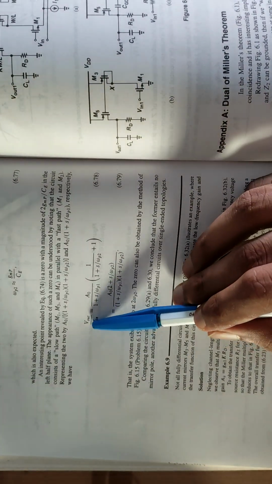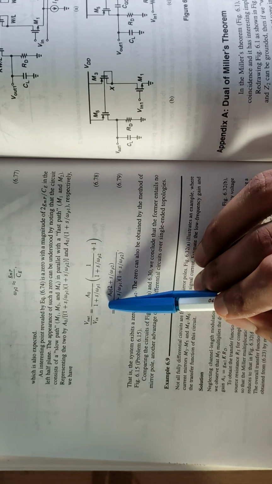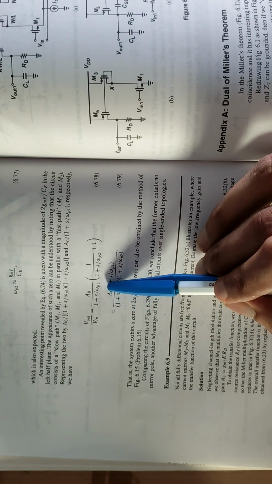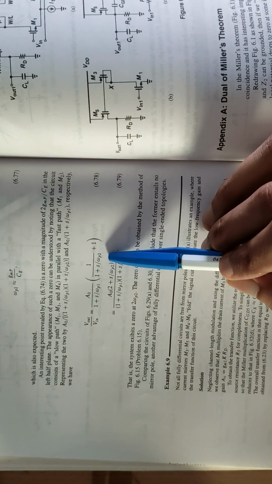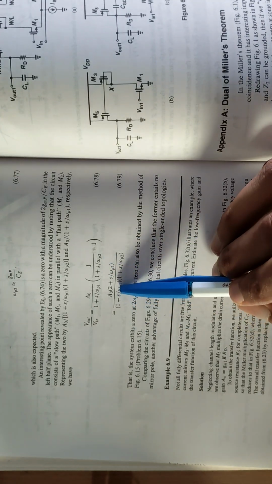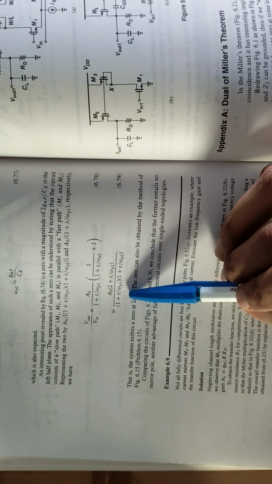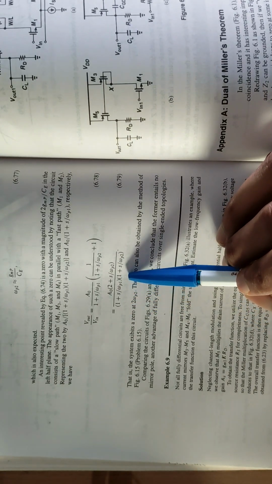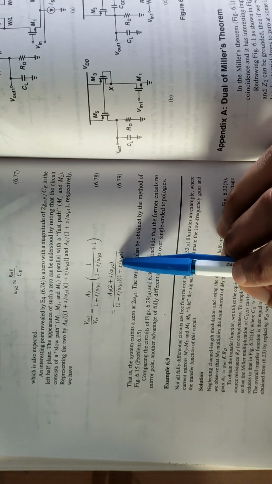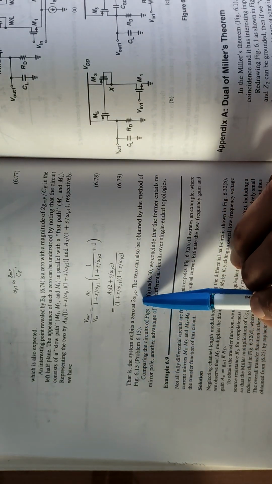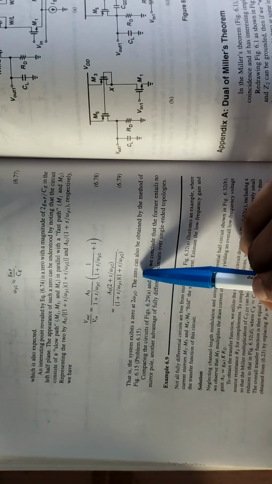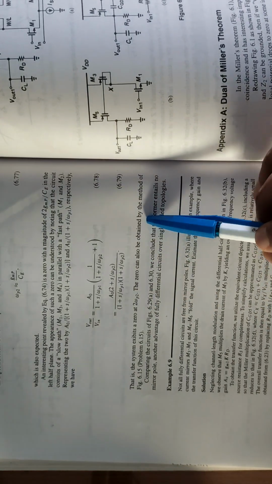We have Vout/Vin equal to A_0/(1 plus s/omega P1) times 1/(1 plus s/omega P2) plus 1, which is equal to A_0 (2 plus s/omega P2) over (1 plus s/omega P1)(1 plus s/omega P2). That is, the system has a zero at 2 omega P2. The zero can be absorbed by the method of the figure.